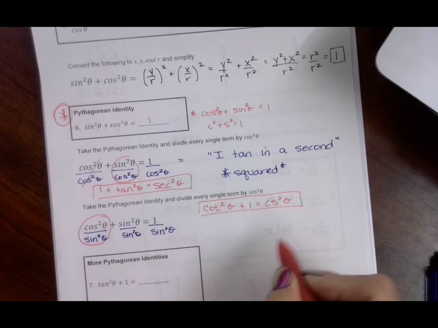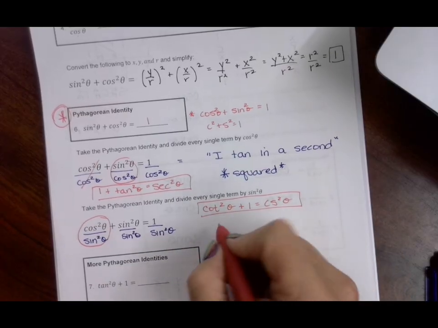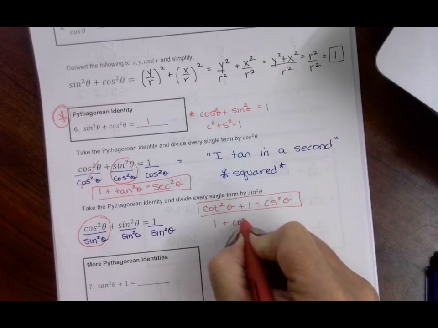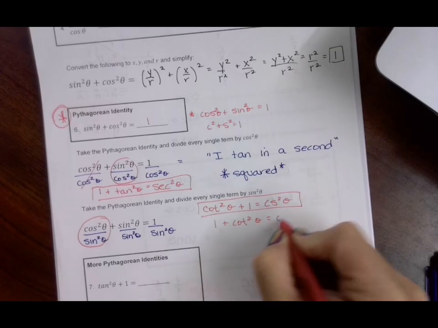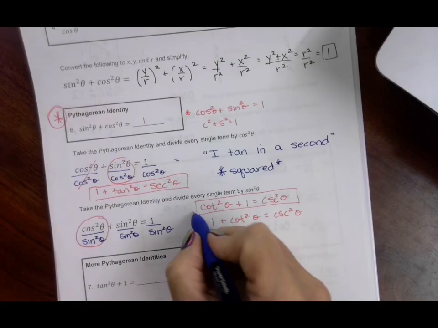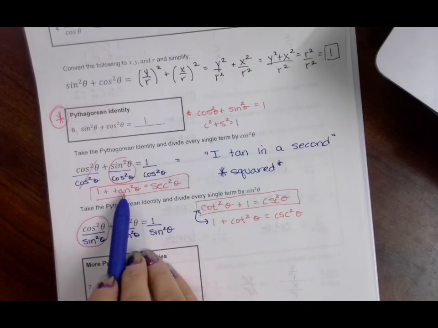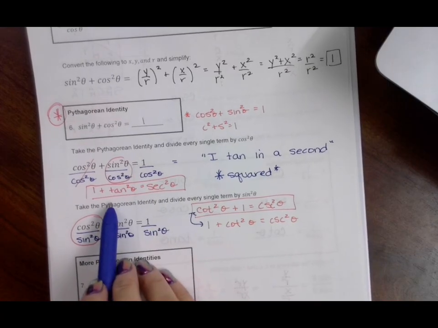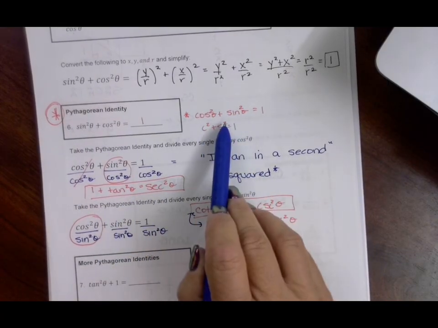Now, I'm going to move this around, and then I'm going to give you a stupid little thing. So 1 plus cotangent squared equals, forgot my C, cosecant squared theta. Now, these two things are the same. So same thing. I can go back here and I can say tan squared plus 1 equals secant squared. So the order, I can mix the order around just like I did this Pythagorean ID.